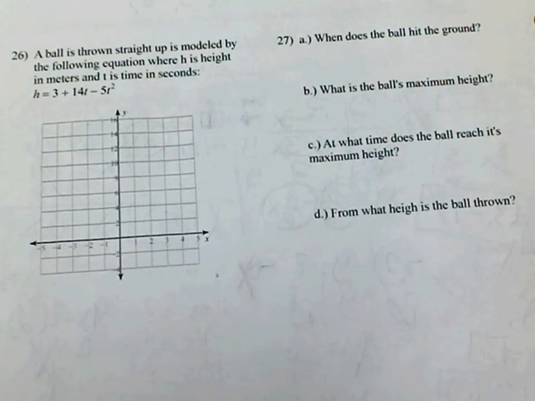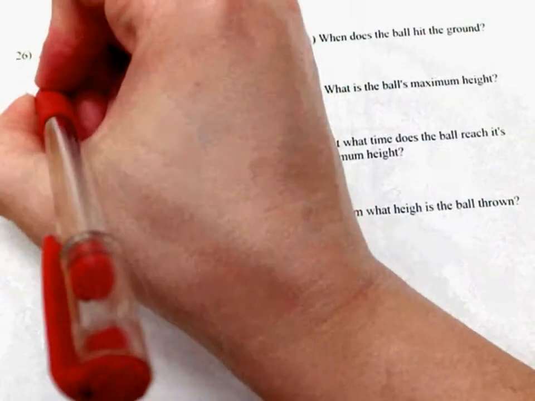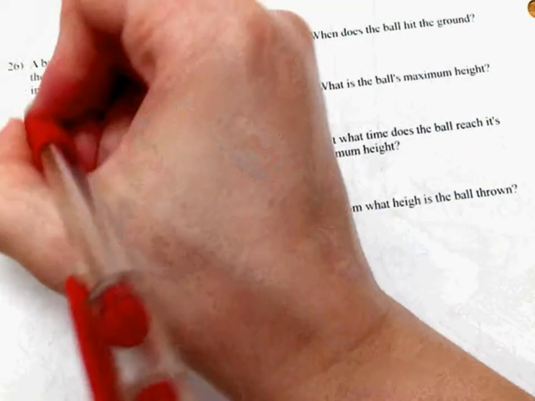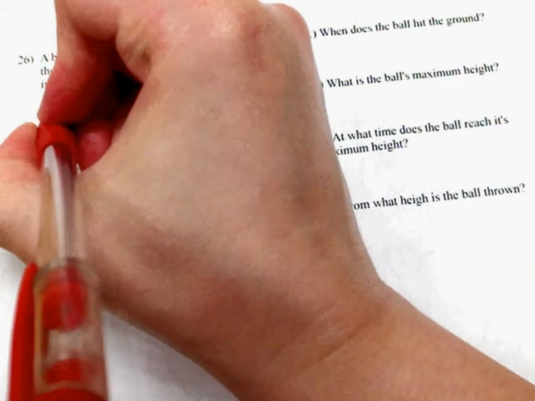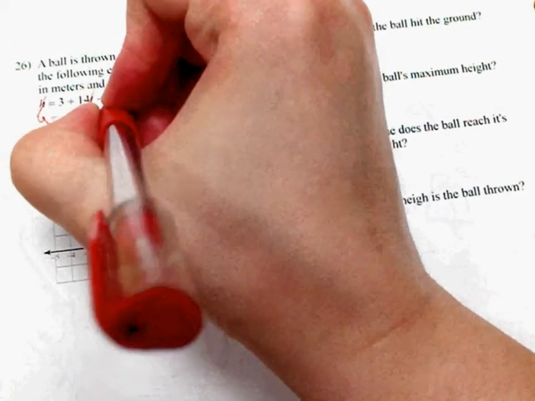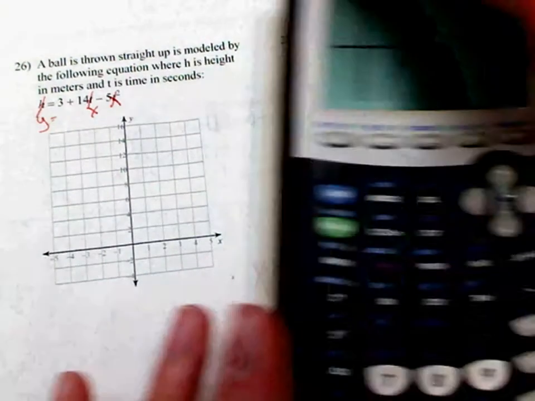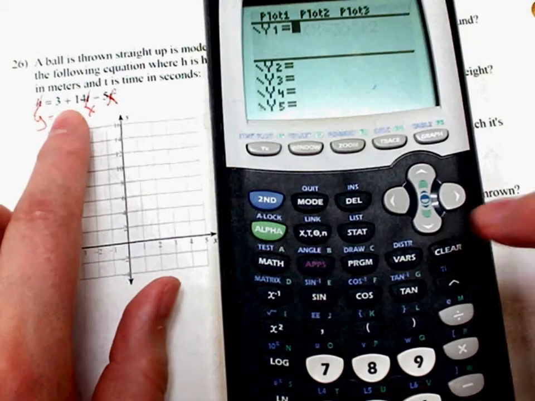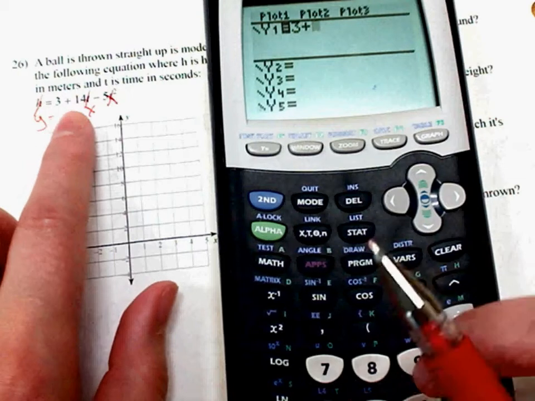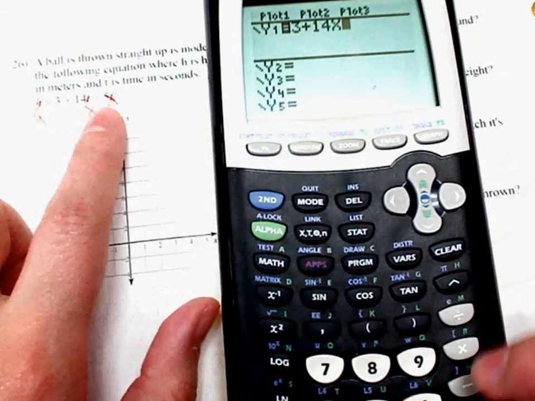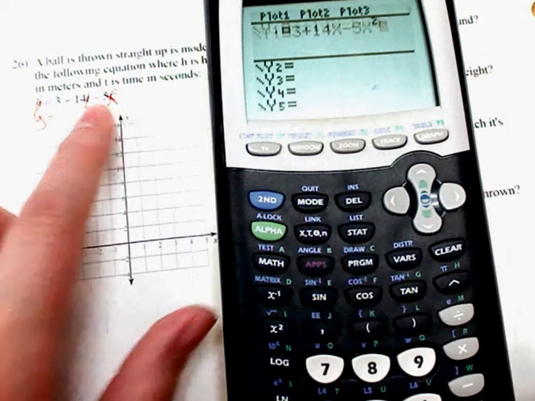Okay, any ideas of what we should do first off, Shay? Put it in the graph. Okay, and instead of h, what are we going to use? X. Well, close. h is going to be y, and t is going to be x. Do you guys see that? So you're going to replace them with x and y. So let's go ahead and do that. Go to y equals, and we're going to put 3 plus 14x minus 5x squared.